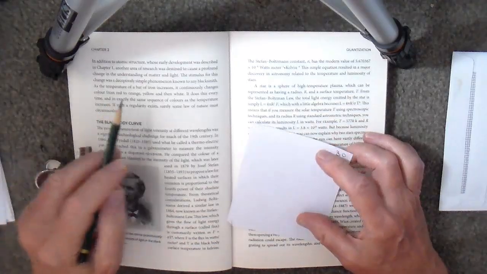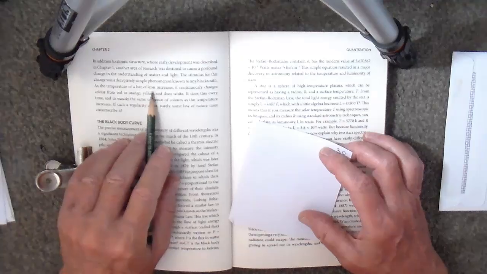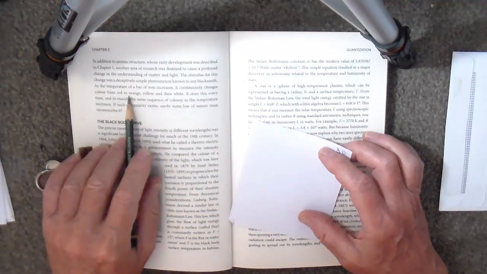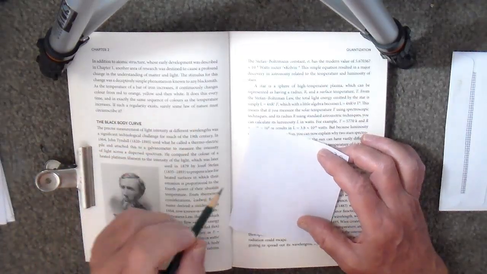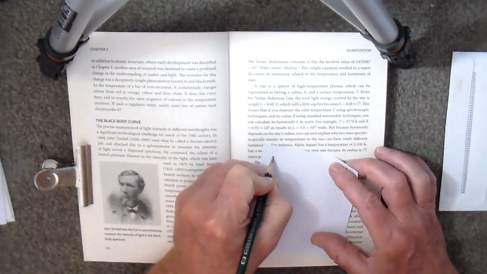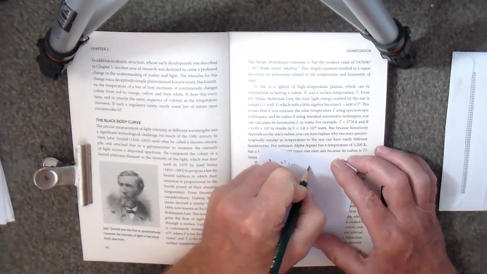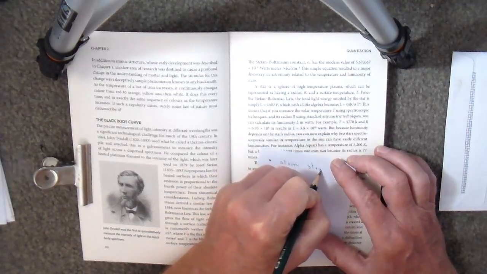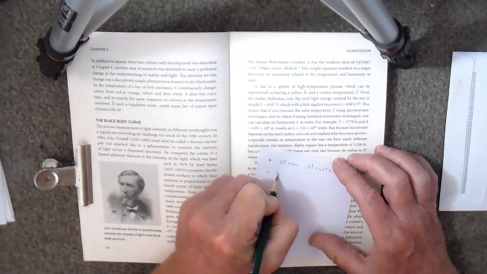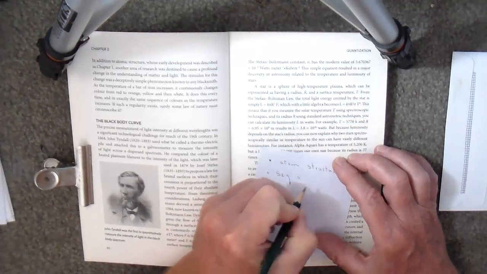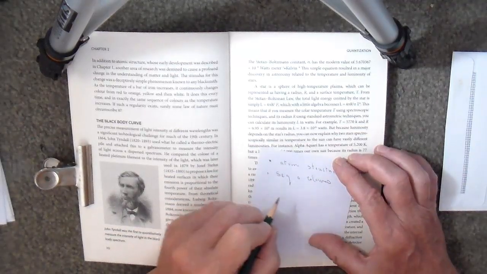Okay, let's look at it in a little bit more detail. Atomic structure, colors of light, sequence of colors. Atomic structure. Sequence of colors. I think there's something about a blacksmith.